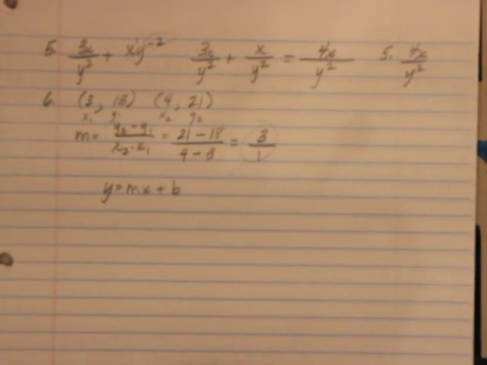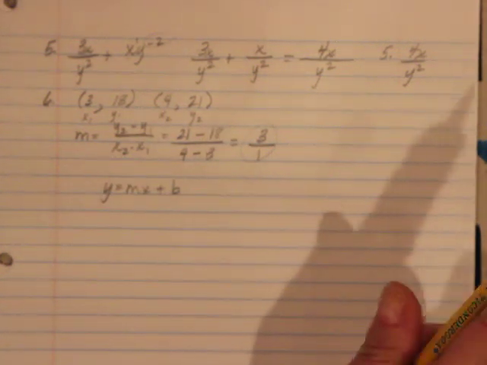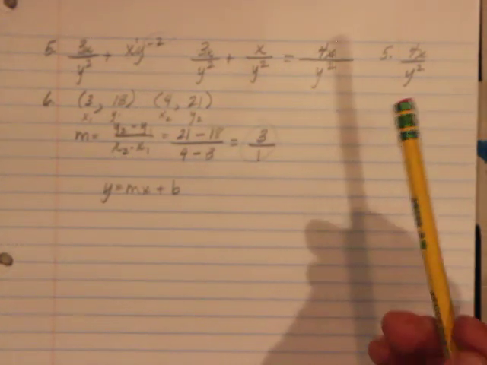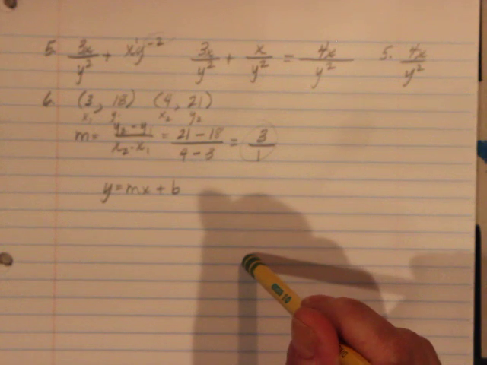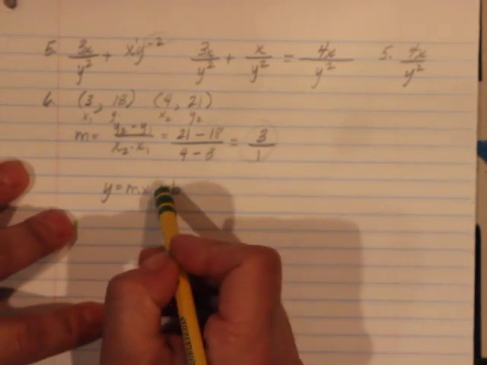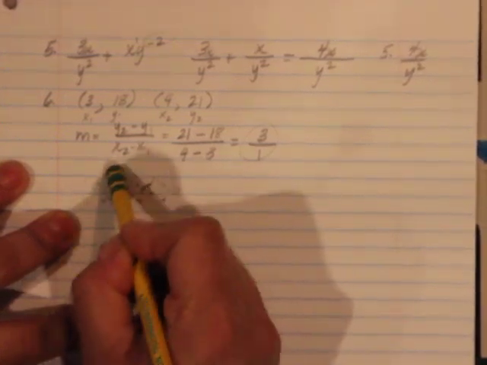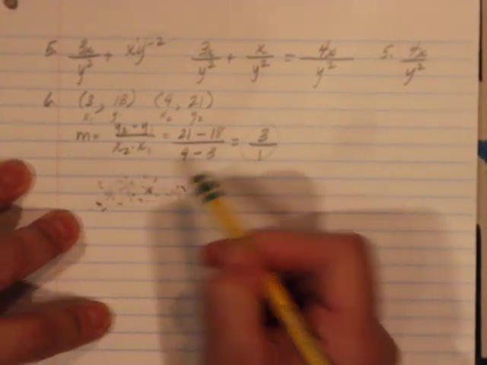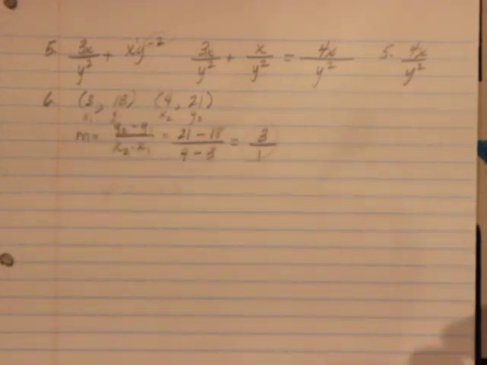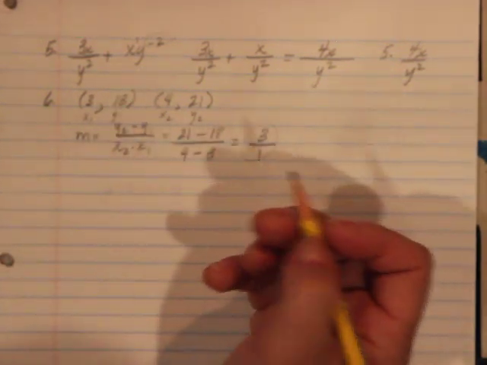Okay. Or actually, you know what, guys? I guess I could just go ahead and use my point slope formula instead. You could do this either way, but let's go ahead and use our point slope formula, since I've got a slope and I'm planning on just using 1 point. So do you guys remember what that is?